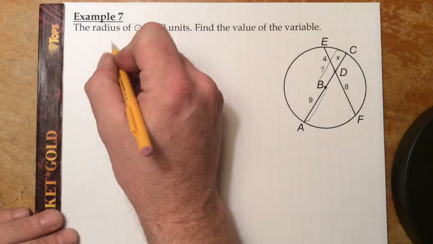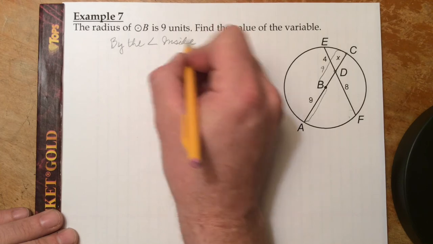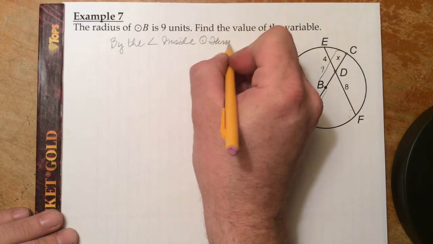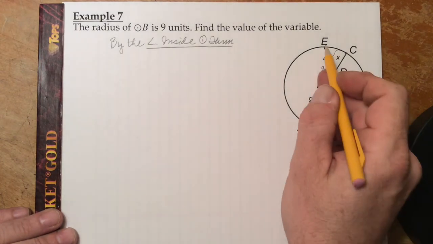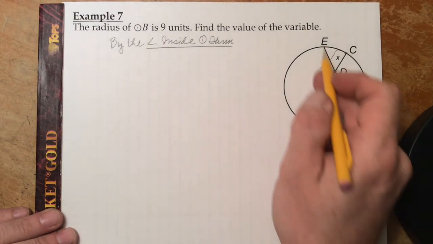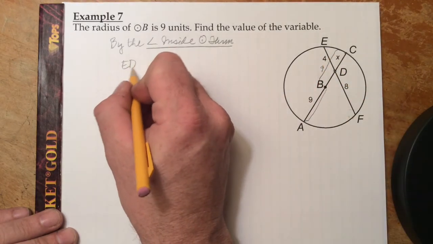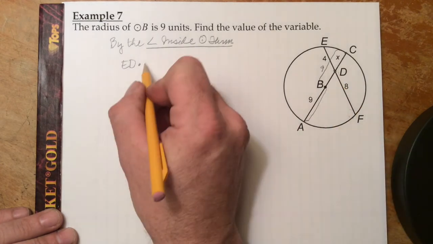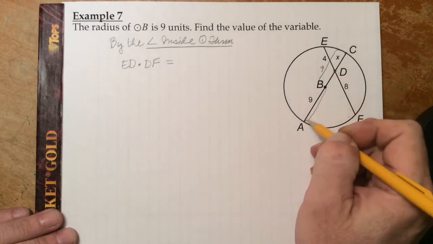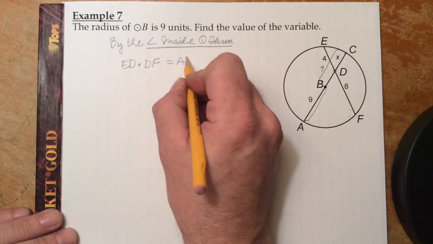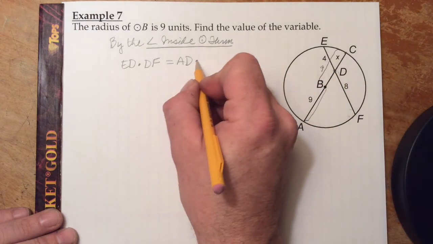So going back to the angle inside the circle theorem, which said that we can multiply each segment in one chord together like this. ED times DF equals AD, not AB, but AD, because that goes all the way up to the intersection of the 2 chords, times DC.